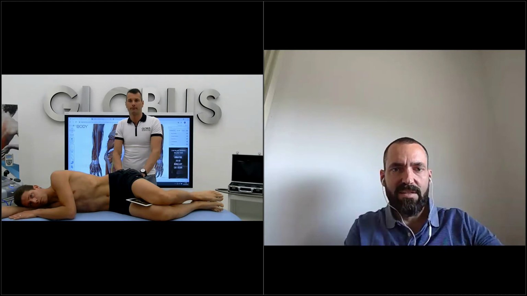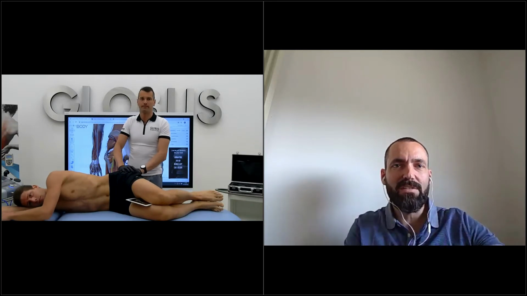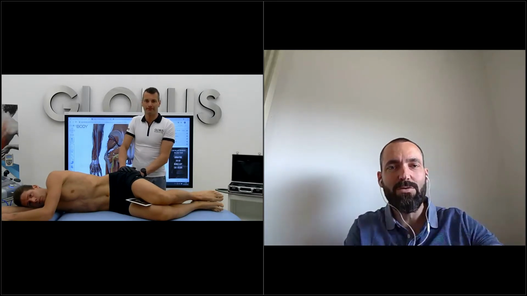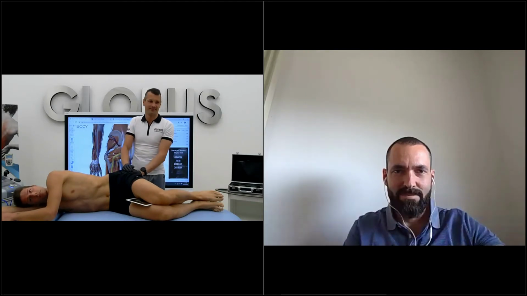I find the insertion of the piriformis, and of course in this position I already treated the other muscles too, the external rotators of the femur, as you showed before.